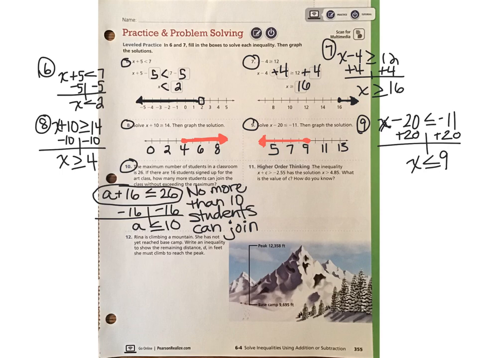I have my work here on the paper, so you are welcome to pause the video while you check out the graphs of those inequality solutions. And if you have any questions, come see me. Otherwise, you're going to move on and do a couple of problems on the next page.